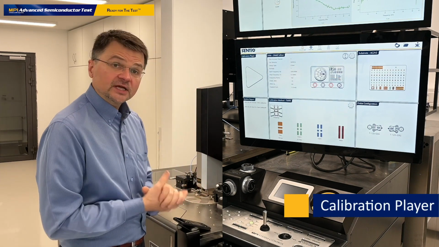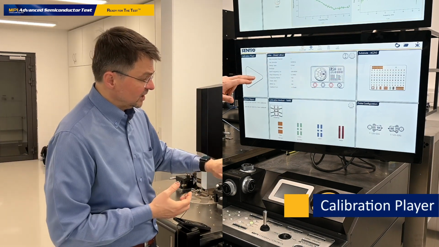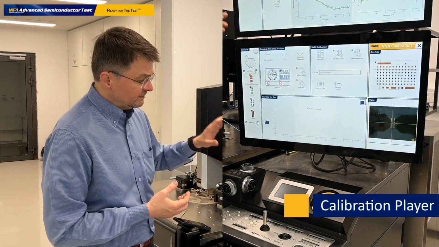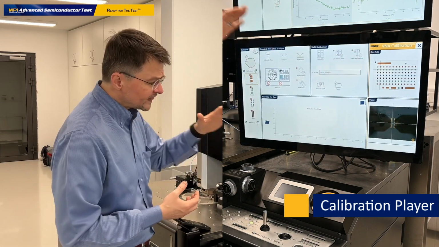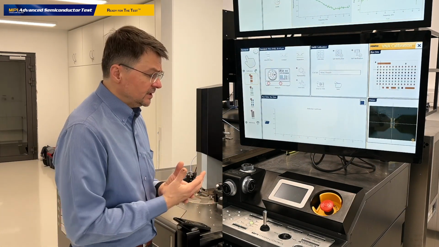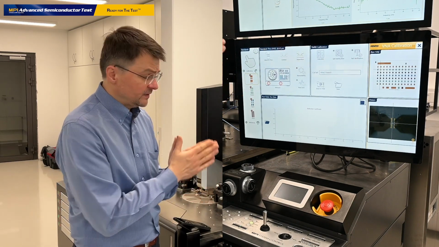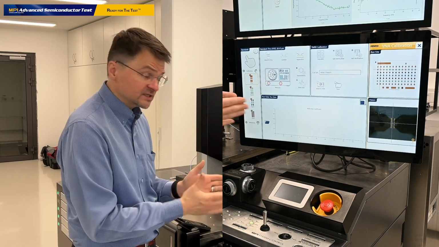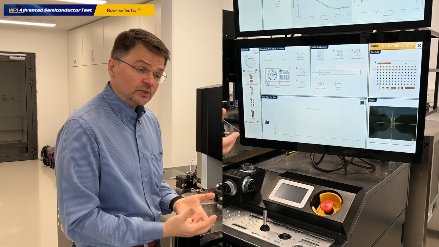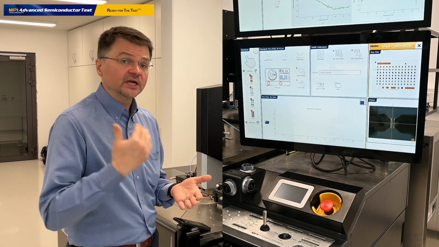So to initiate the calibration process, we simply execute the calibration player. We hit the button, and now we are guided into the calibration player. And here, again, your focus is attracted to anything you need to know about the current task. Task is to calibrate the system. When we calibrate the system, we go over the multiple measurements of different calibration standards.